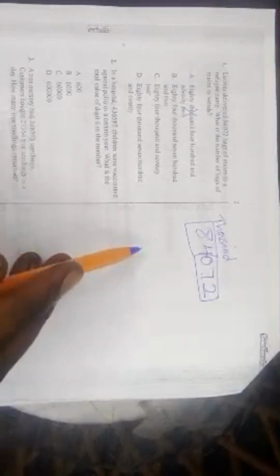Then we can proceed to look at the next table. Which number are you seeing here? Just ignoring the 0, the number I have is 72. So what I expect from 84,000 is 72, nothing else added.